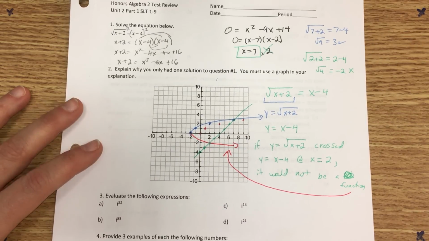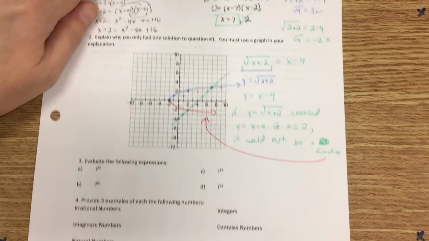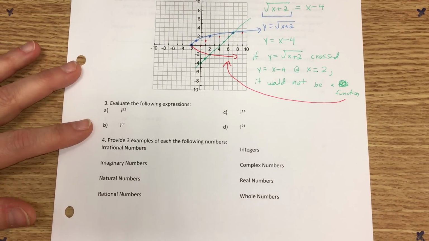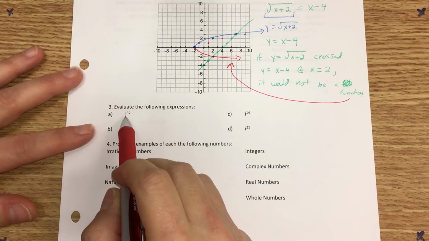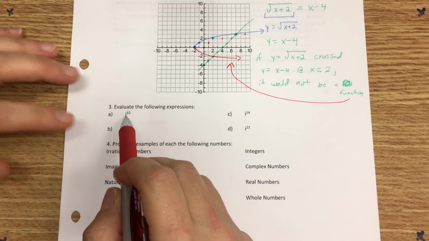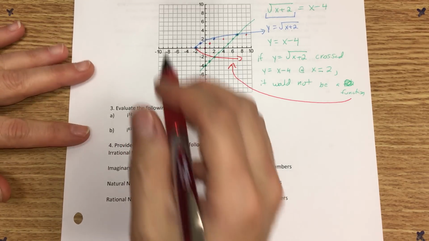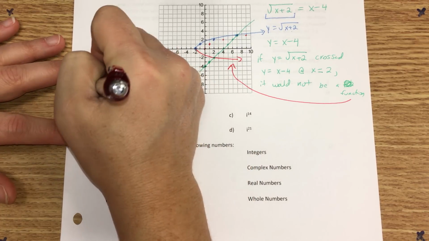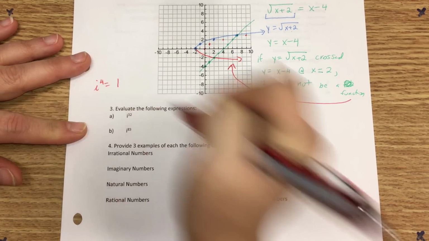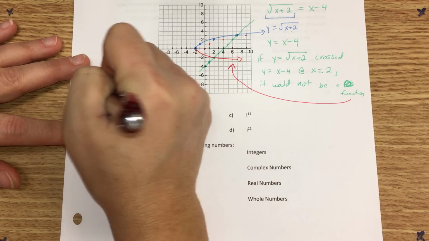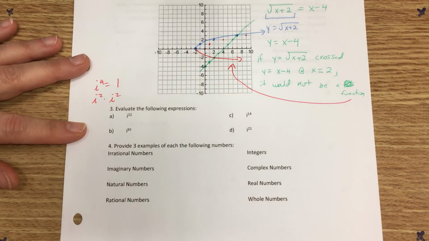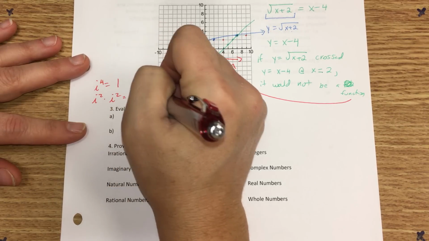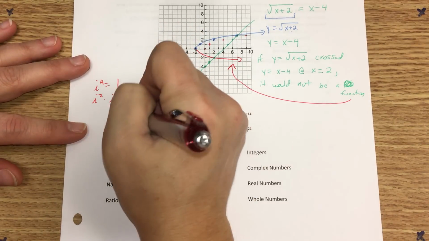All right, evaluate the following expressions. So the first thing I want to do is think to myself, what is the highest power of 4 that goes into 32? And sure enough, 32 itself is a power of 4. So I know that any power of 4, just as a reminder, i to the 4th is 1. And I know this because i squared times i squared is i to the 4th. And i squared is negative 1. Negative 1 times negative 1 is positive 1.